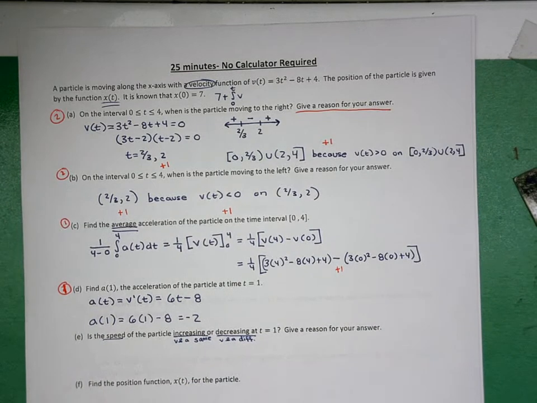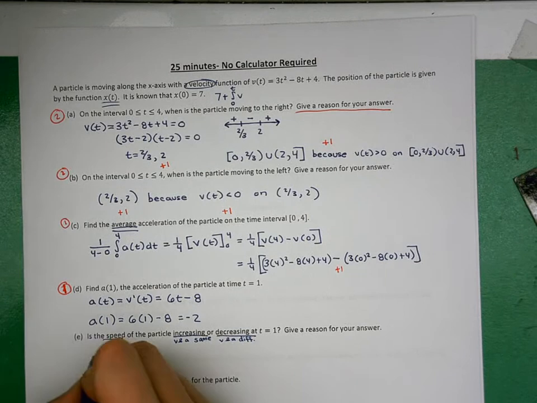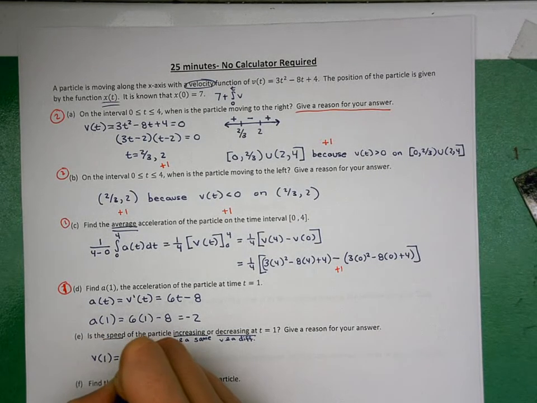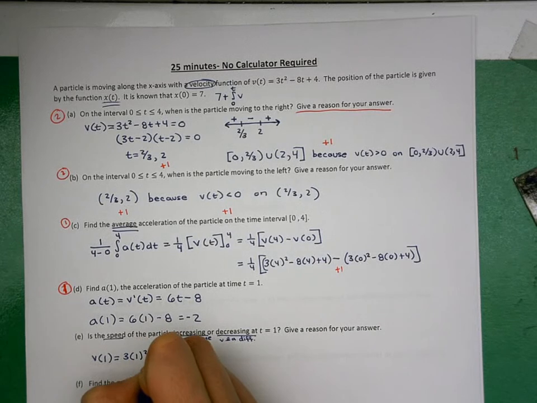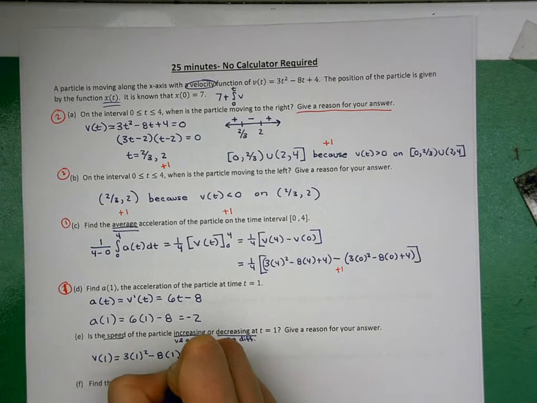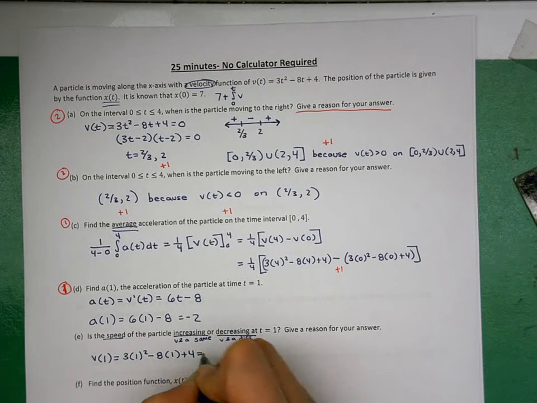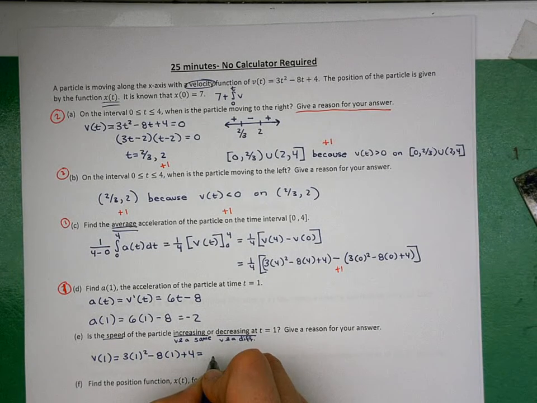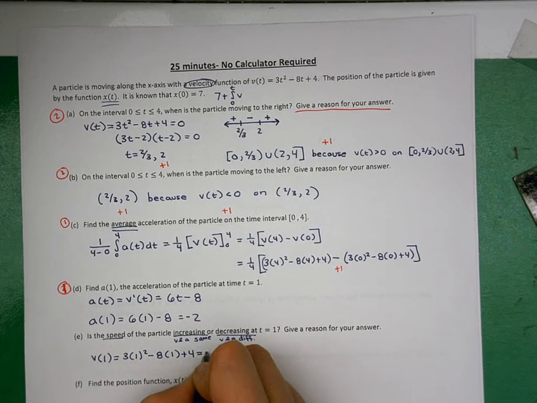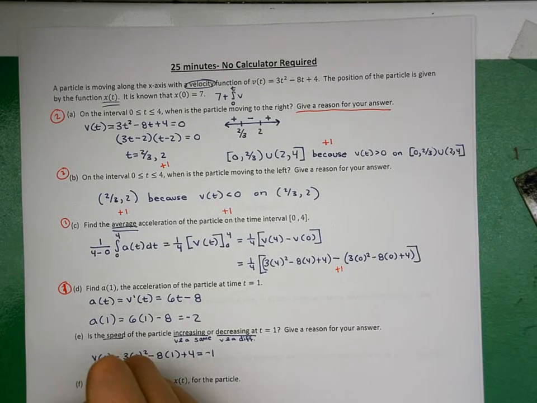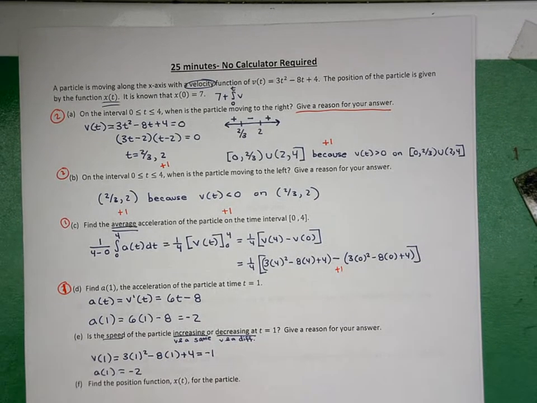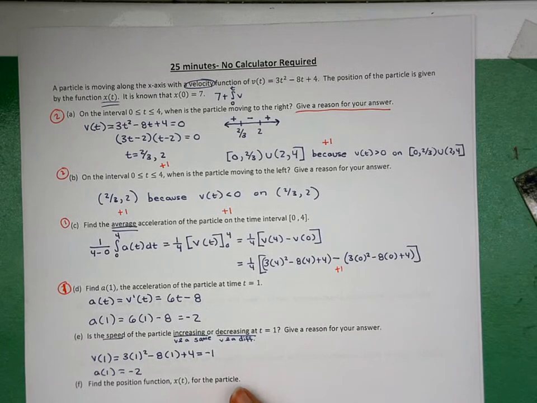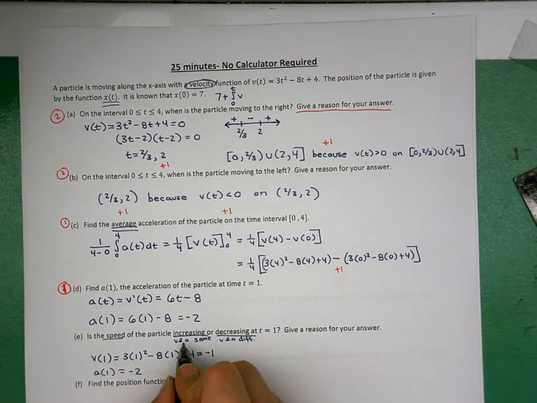Right, and so at t equals 1, that's what we're looking to find, right? So we're going to go ahead and first find, okay, what's v of 1? Well, v of 1 is 3 times 1 squared minus 8 times 1 plus 4, which is 3 minus 8 plus 4, which is negative 1. And my a of 1 I found up above was negative 2. And so because both v of 1 and a of 1 are negative, my speed is increasing.